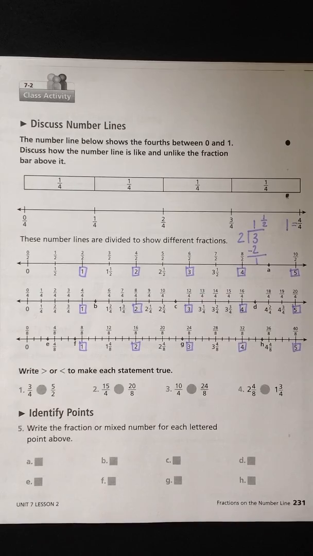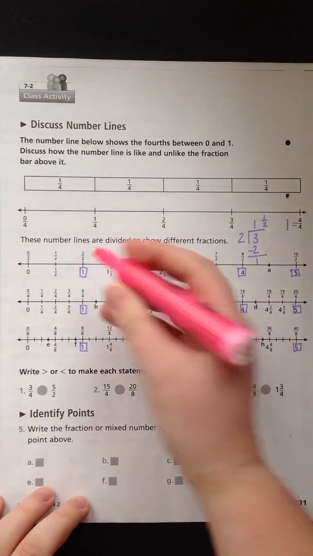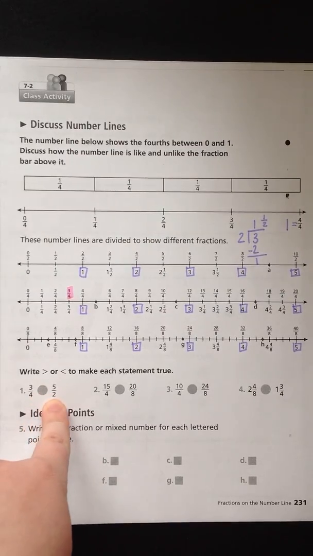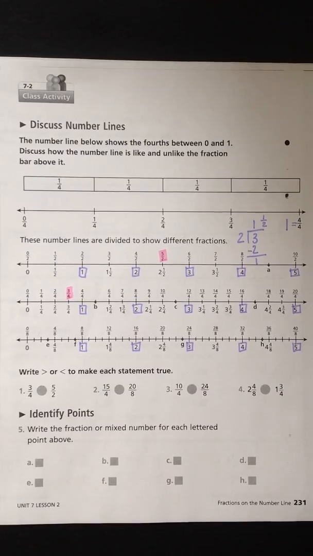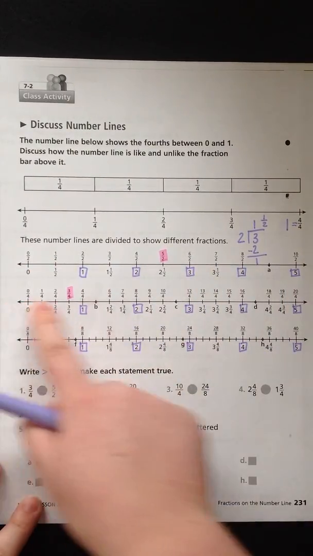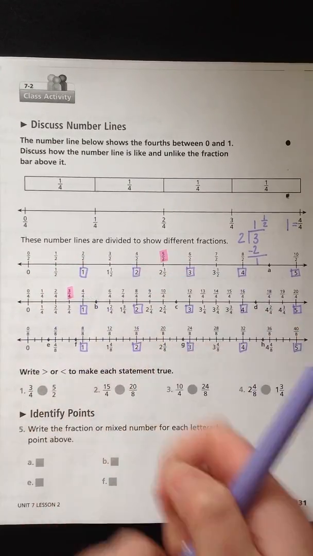What we're going to do is look at our number lines. So let's find 3/4. Remember, this is the one that was showing us fourths. And so here's 3/4 on our number line. And then it asks us to find 5 halves. Okay, here's 5 halves on our number line. And it's asking us which one is bigger. Well, these are the exact same number lines, so just which one is further down the number line? 5 halves certainly is.